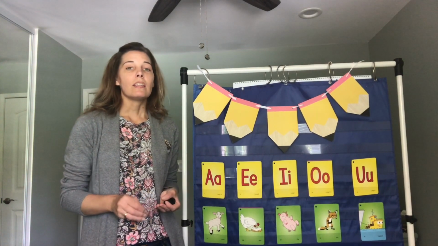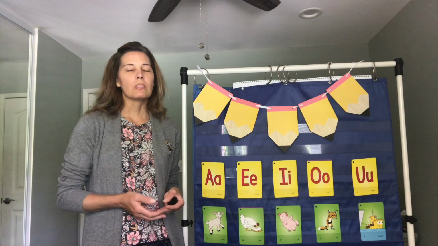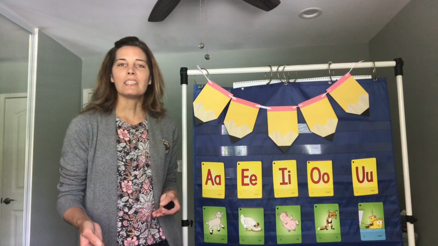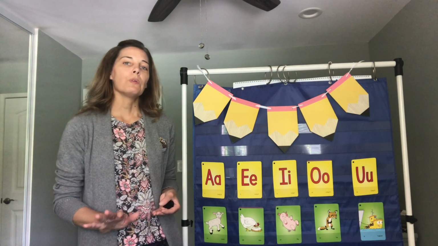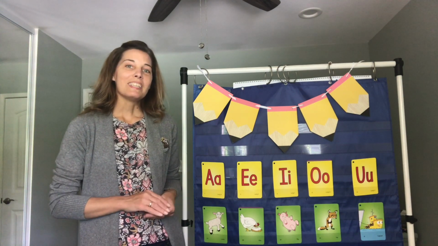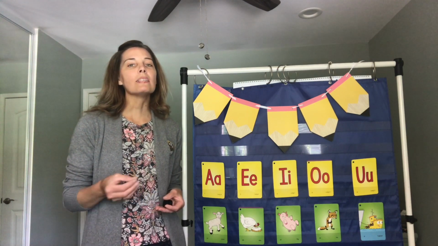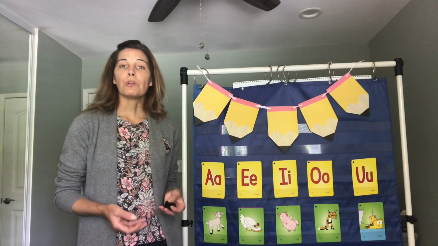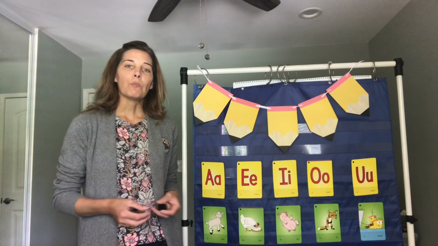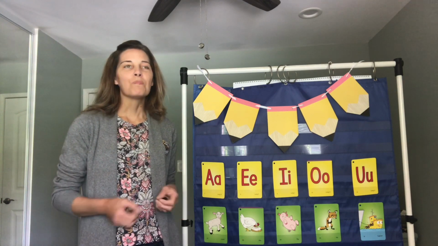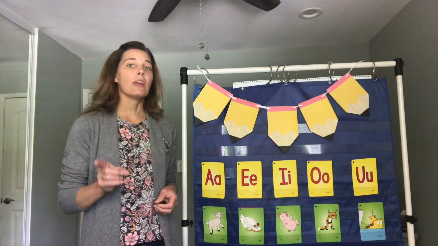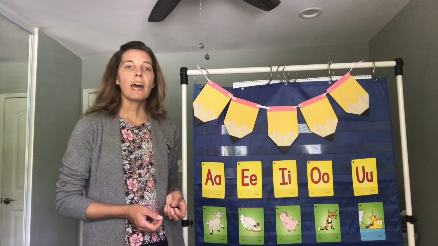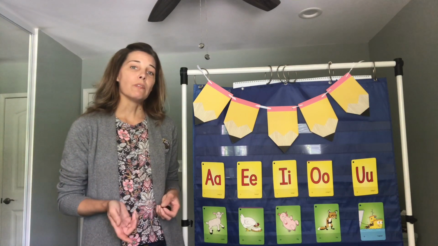So today's lesson is going to be all about syllables. We've talked a little bit about what a syllable is already this year, so I'm just going to do a quick review and then explain today's activity. A syllable is really just what you get when you break a word apart. It's the sounds we hear when we take a word and break it apart. The special thing about syllables is that every syllable must have a vowel or a vowel sound in it.